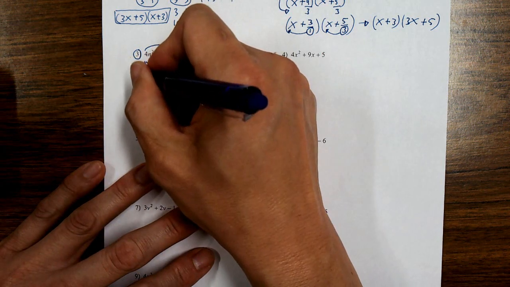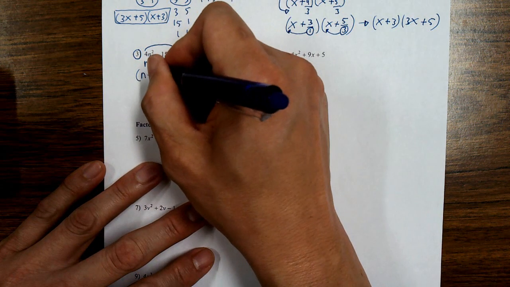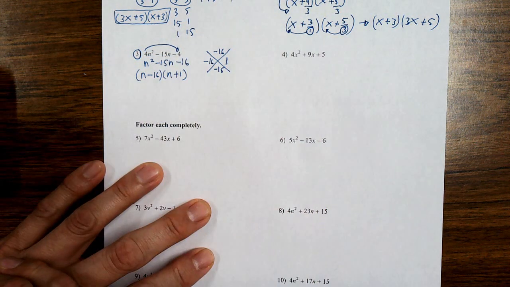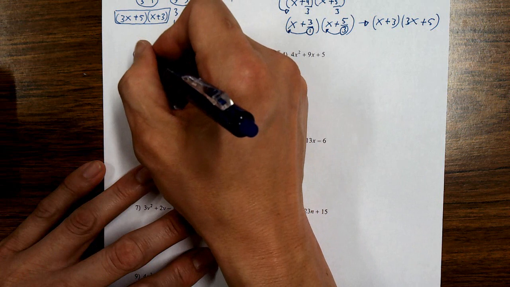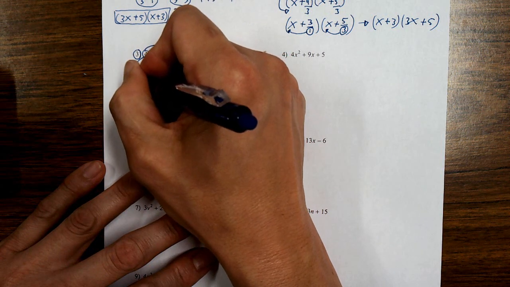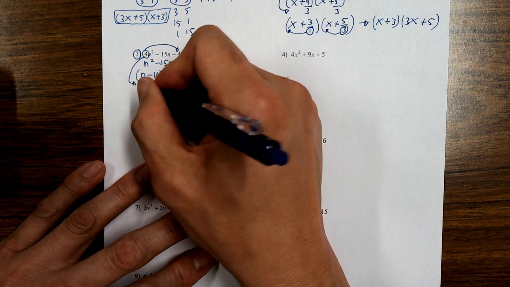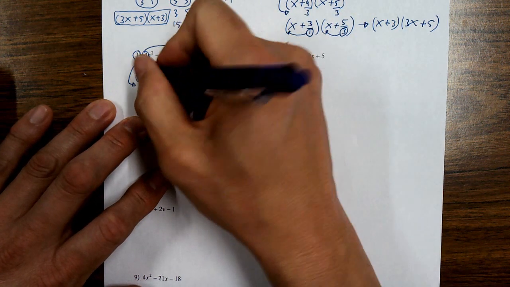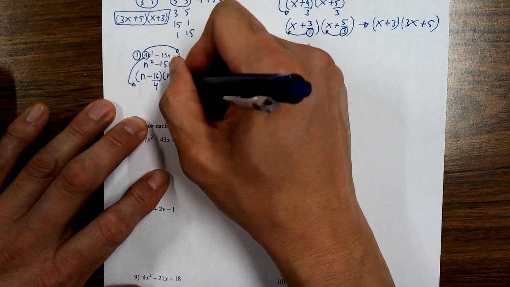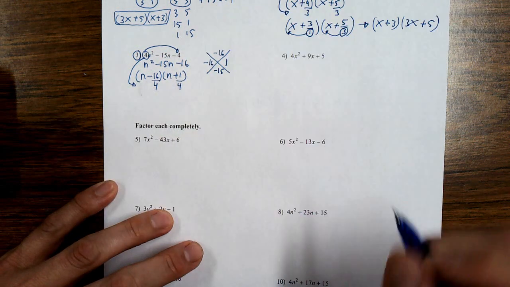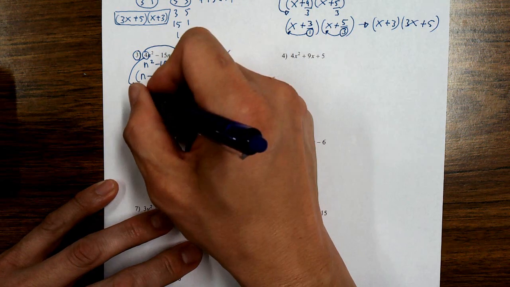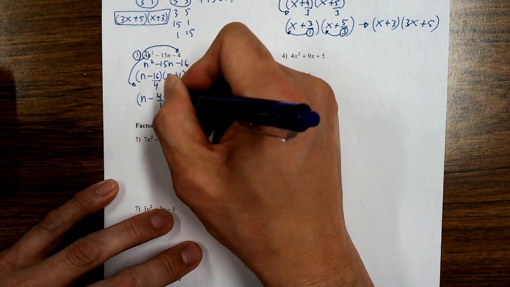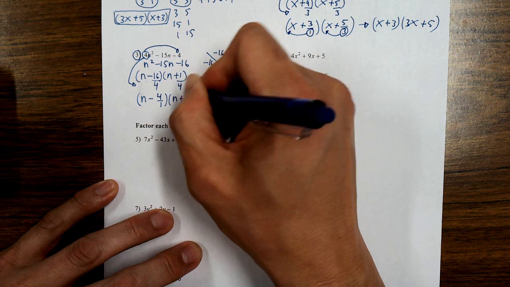Rewrite it, n minus 16, n plus 1. And then I'm going to take the 4 over here, and put an arrow right here to remind me that when I rewrite it, oops, I'm going to put a 4 underneath that, my bad. Put a 4 underneath that. Then I'm going to reduce it if I can. And this one I can. So I'm going to rewrite it as n minus 4 over 1, and then n plus 1 over 4.